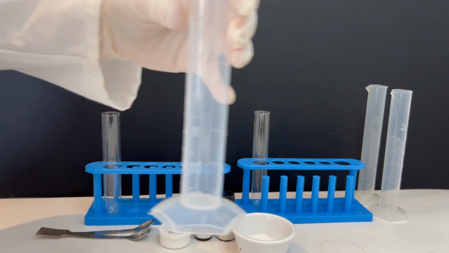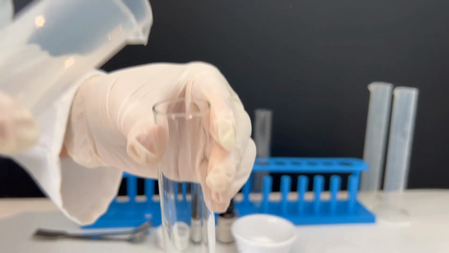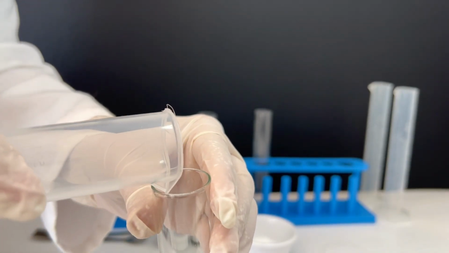In the second test tube I add about 5 cubic centimeters of water and then a small amount of potassium permanganate.